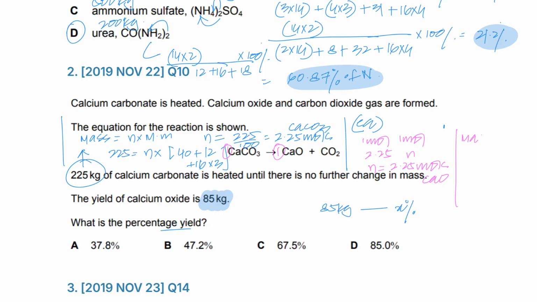But now I don't need moles of calcium oxide. I need mass. So mass equals mole times molar mass. Mass I need to calculate. Moles is 2.25 and molar mass of calcium oxide: calcium is 40 plus oxygen is 16. So you're going to get 56, right? So 2.25 multiplied by 56, I get 126 kgs.